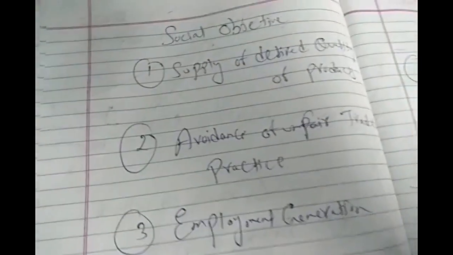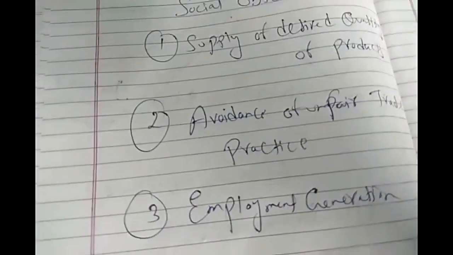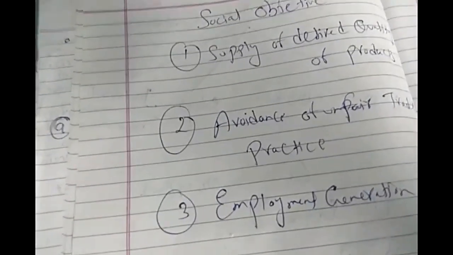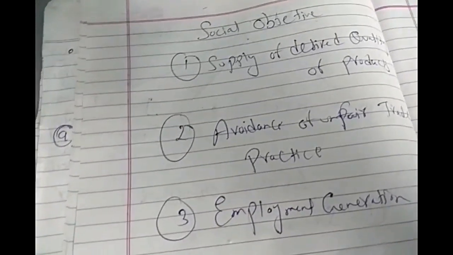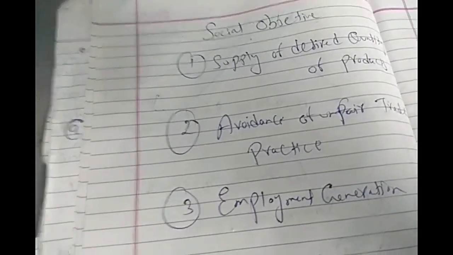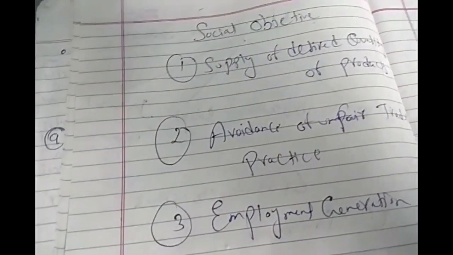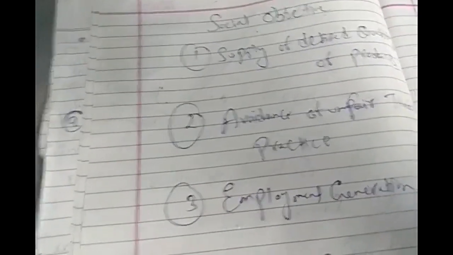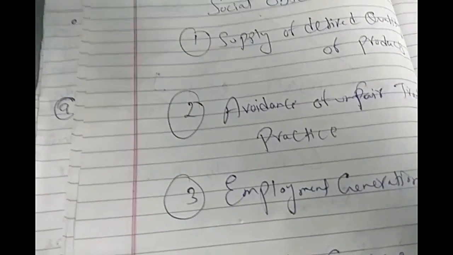Next, avoidance of unfair trade practices. This means another objective that everyone expects from the businessman is that they do not go through any unfair trade practices like black marketing, adulteration, or selling the product at higher prices. Whatever the product, it should be sold at a reasonable price so the customer will be satisfied.